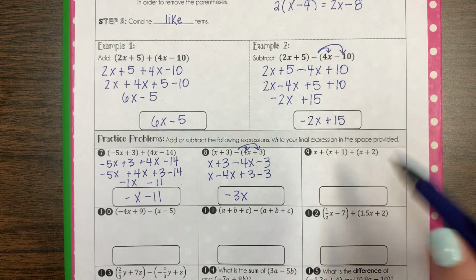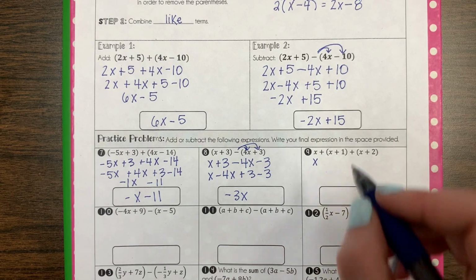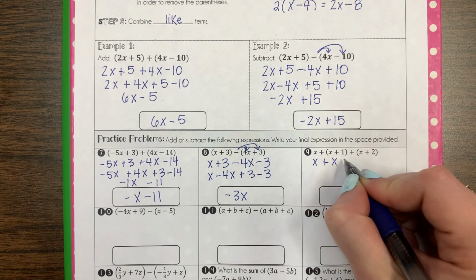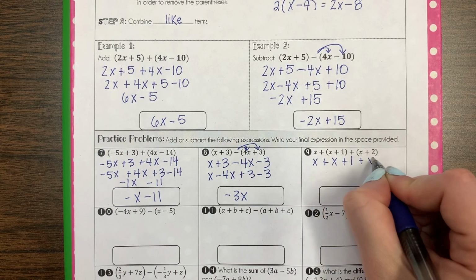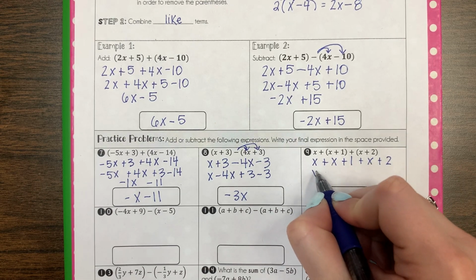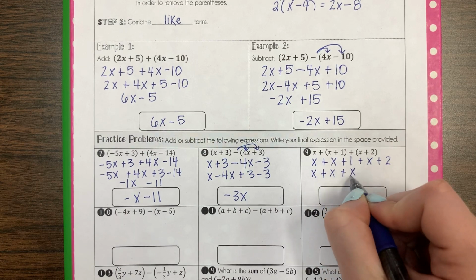Number 9. All right, so first one we have x, and then we notice we have a whole bunch of addition. We don't have any numbers in front, so we can just drop all of the parentheses. So we have x plus 1 plus x plus 2. Combining like terms, put all of our x's together, so we have x plus x plus x.